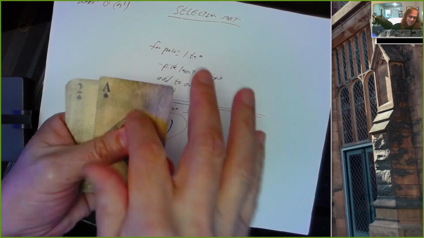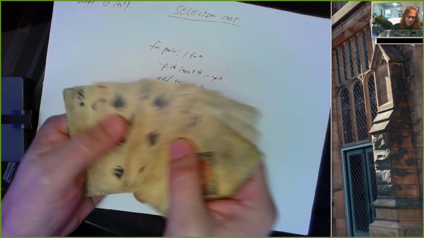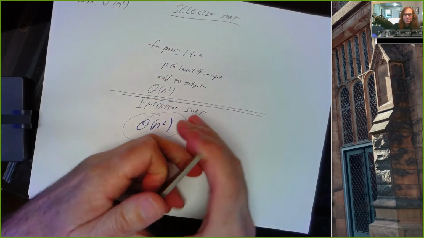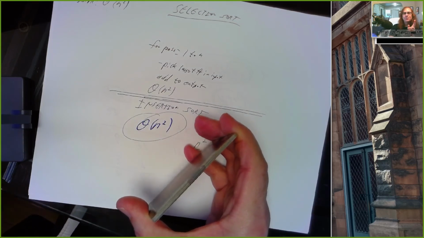Second pass, ace is smaller than 2, 2 smaller than 3, 3 smaller than 4. We do our comparison. And when we get to the end, if we observe that we did not swap anything, we can say we're done.